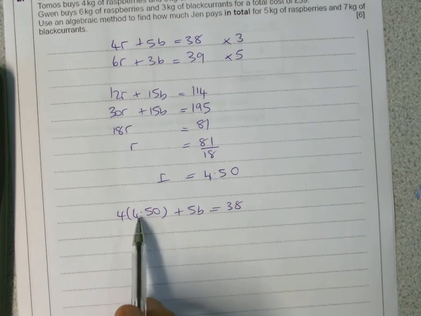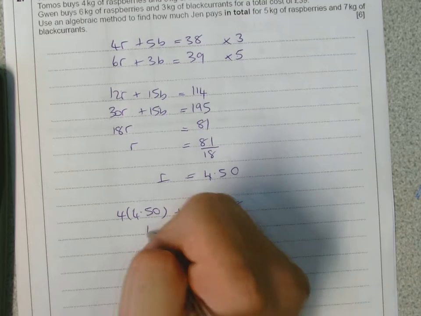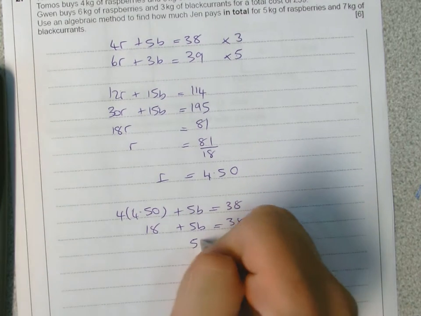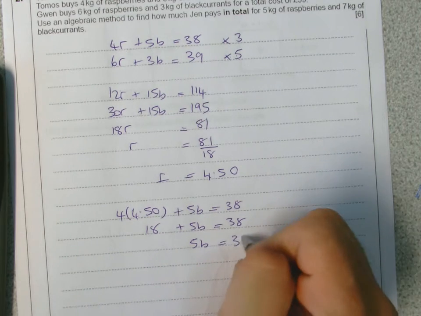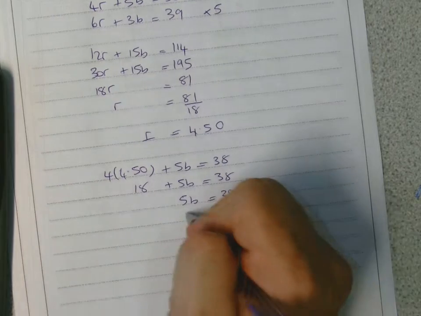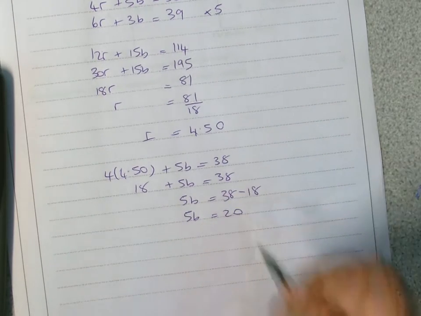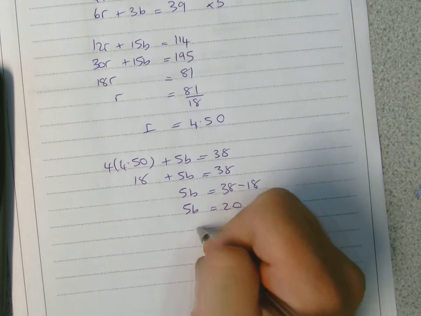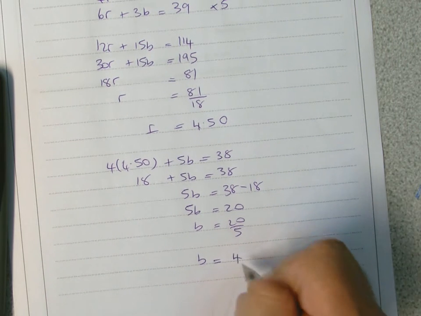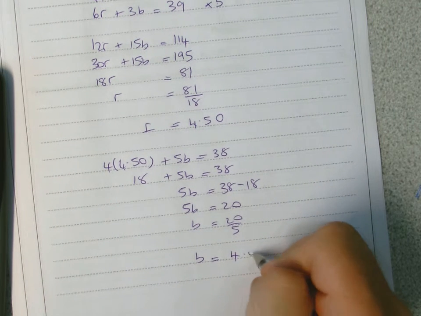We work this out on our calculator, that becomes 18 plus 5b equals 38. So 5b will equal 38, take away 18. So 5b will equal 20, and then b will equal 20 divided by 5. So b comes out as a nice number, £4.